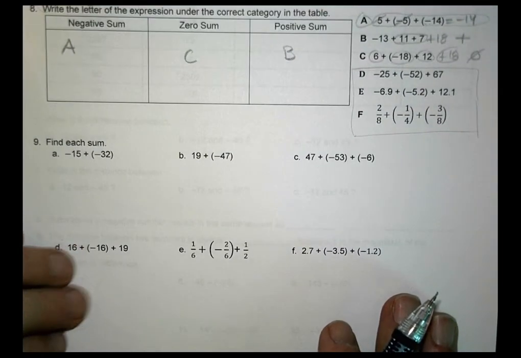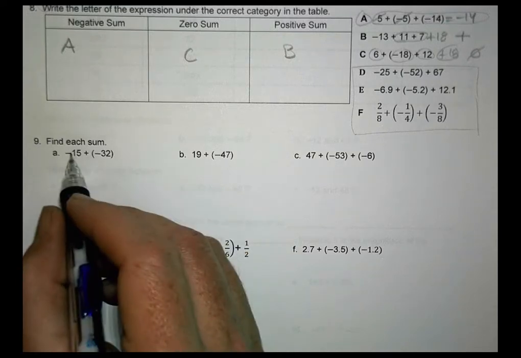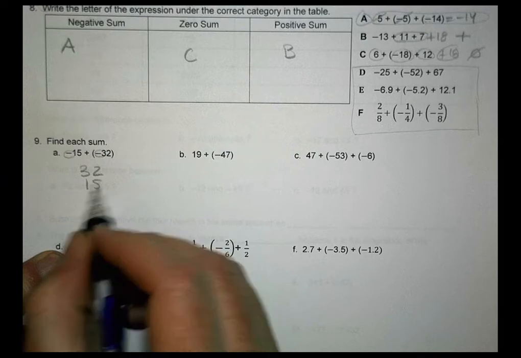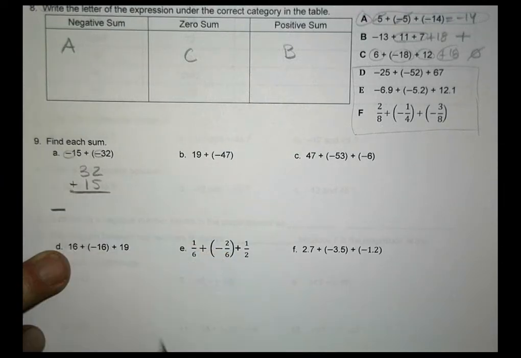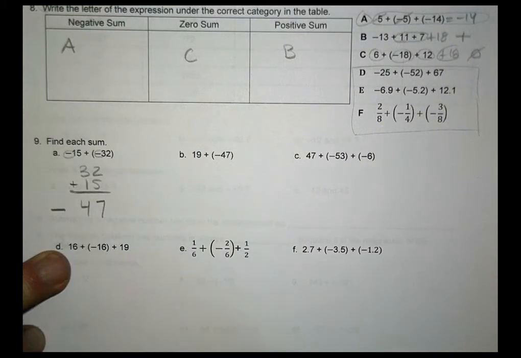Okay, a couple more here to wrap up. Again, not going to do them all, just a couple. We have 2 negatives, so the signs are the same. When the signs are the same, we find the sum and keep the sign the same. So we're going to add them together, and we know the answer is going to be negative because the signs are the same. So we have 7 and 4, negative 47.